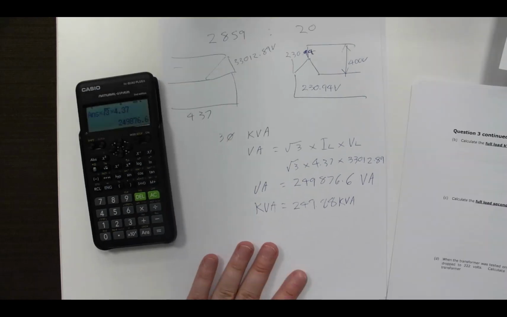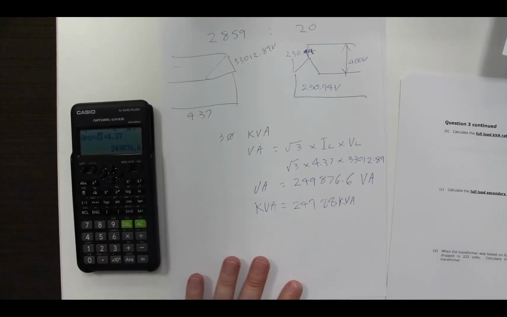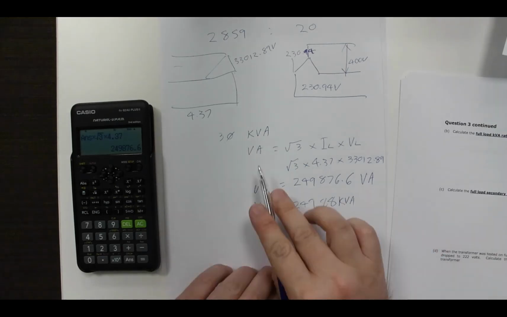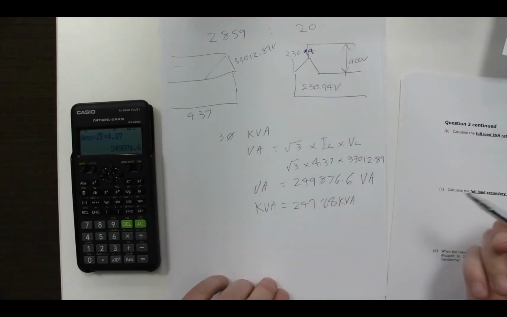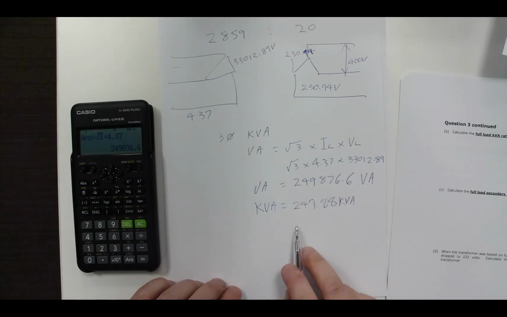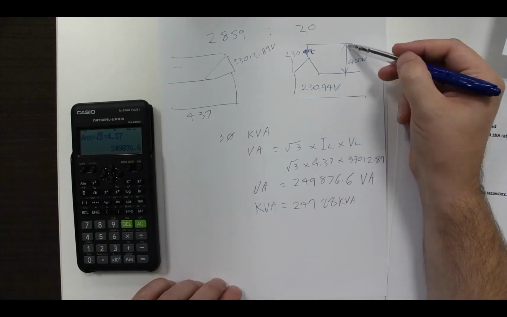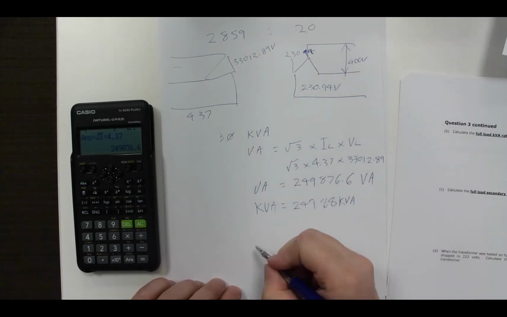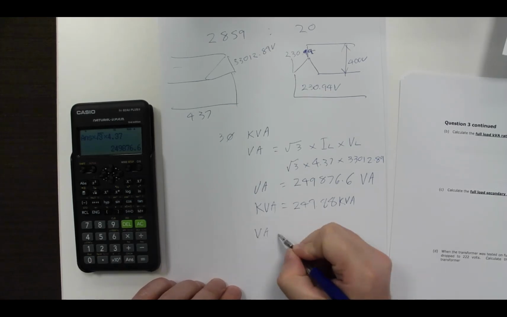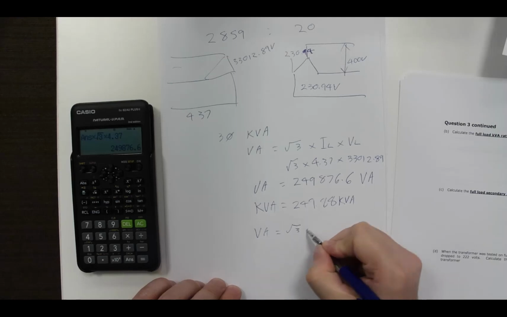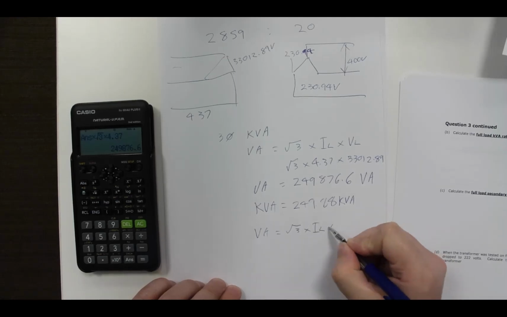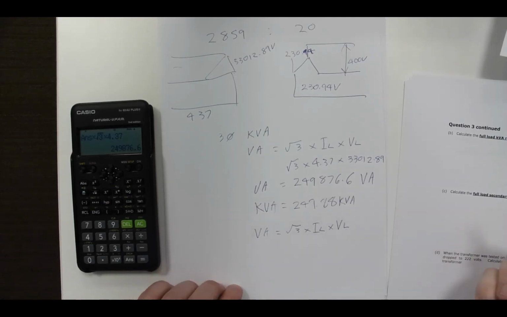Next, we are working on the secondary line current. Now, the easiest way is actually using this formula again and working our way backwards, since we've already got the kVA and we've got the line voltage to start with, which is 400. So the formula in this case is VA equals root 3 times I line times V line, just like before.